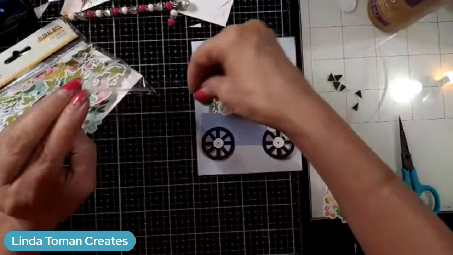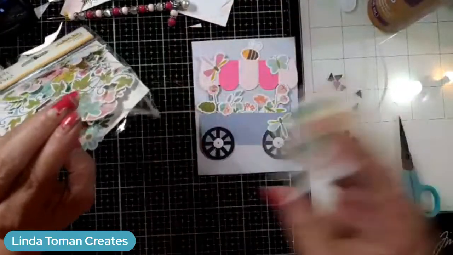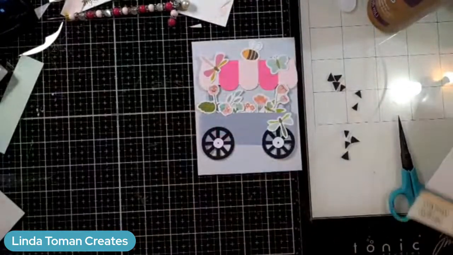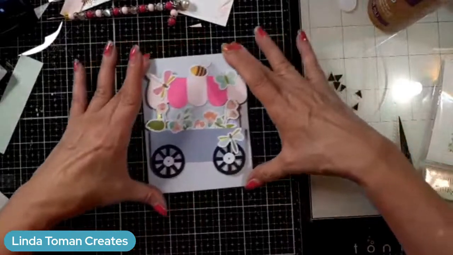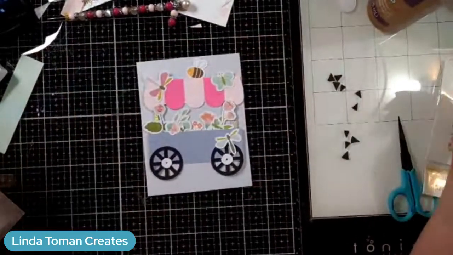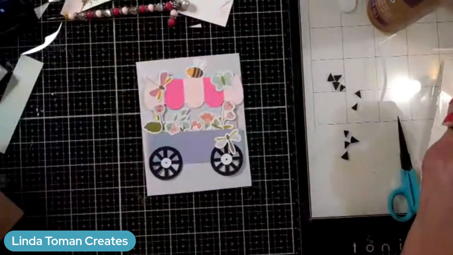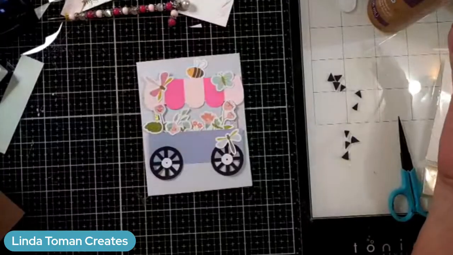Oh, we may need the leaf. We may need a leaf. We're not leafing yet. All right. I don't know if the bee fits in because it's yellow, and I don't have any other yellow in there. Hey, wait. What happened?